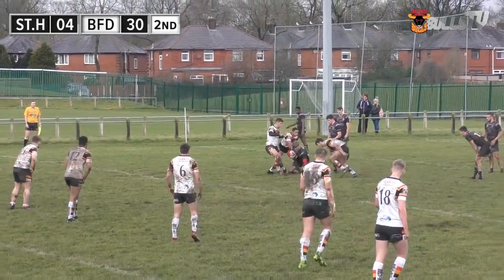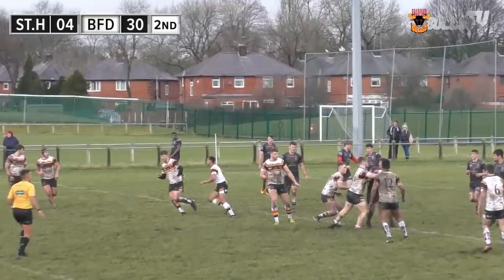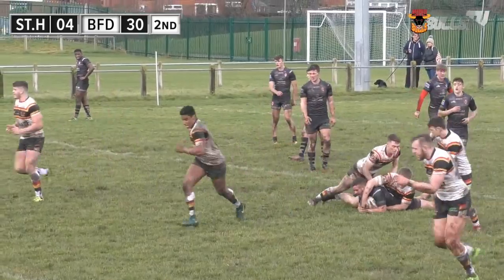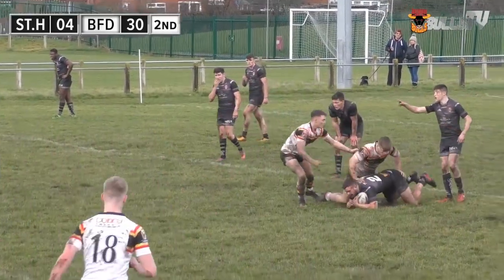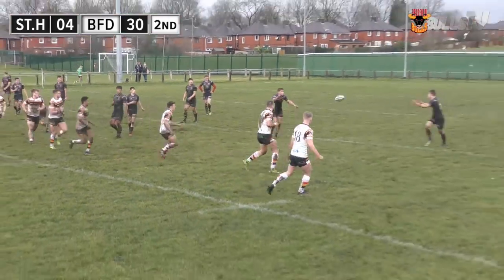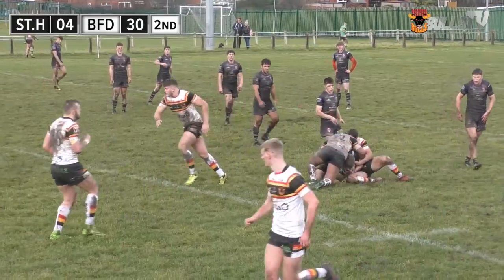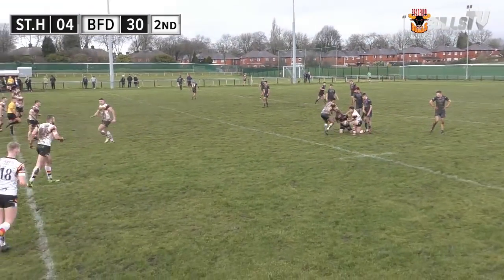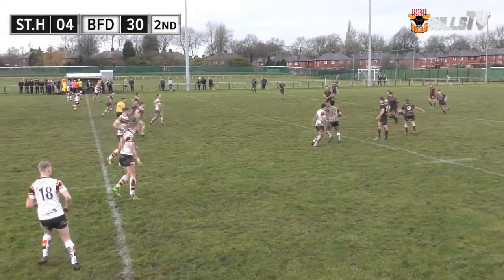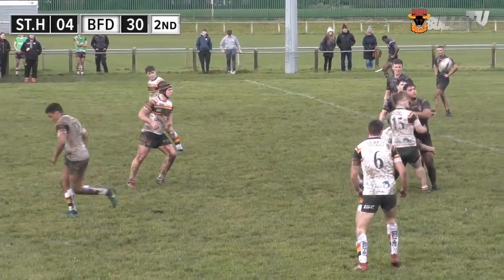Another one that was fully completed. The Bulls just the one error in the second half. That'll be pleasing Lee Beattie the most. Completion rate at 94% currently, and Bradford 30 points to 4 to the good, and a real benchmark, real bench setter for the season ahead of that season opener against the Leeds Rhinos at the Providence Stadium.